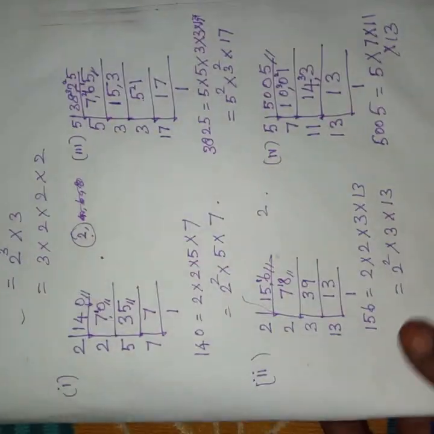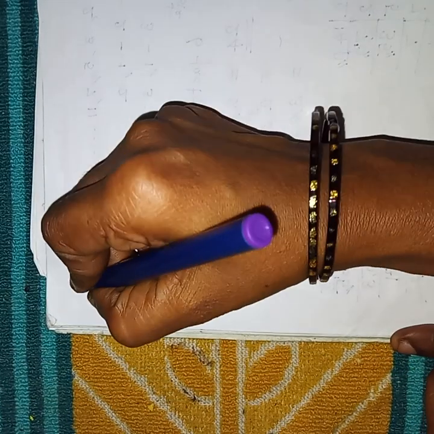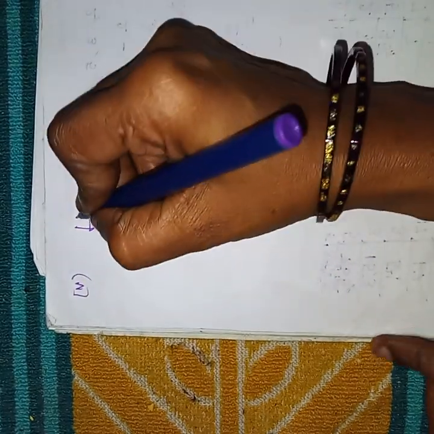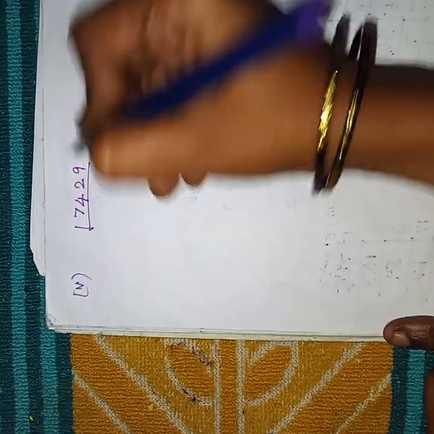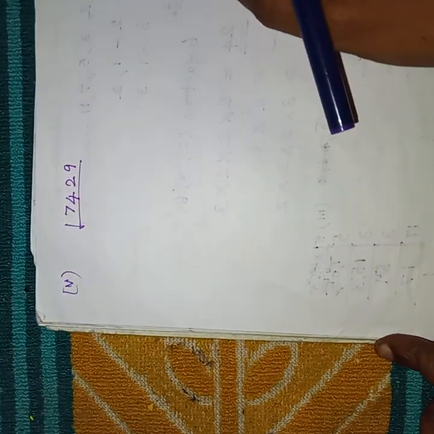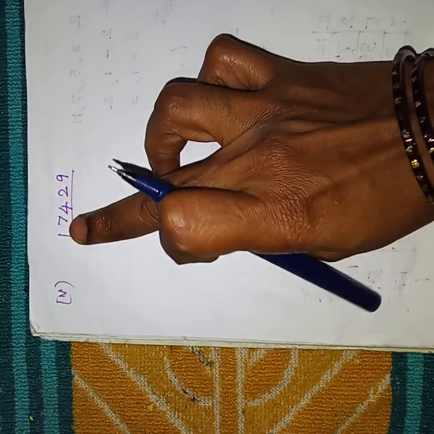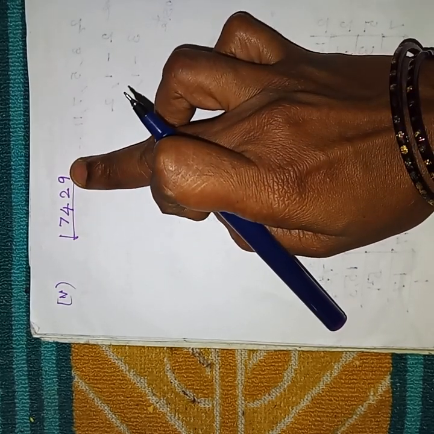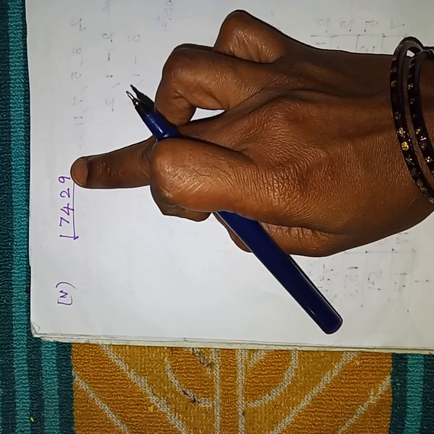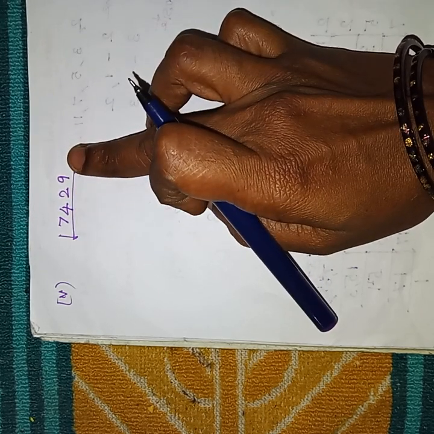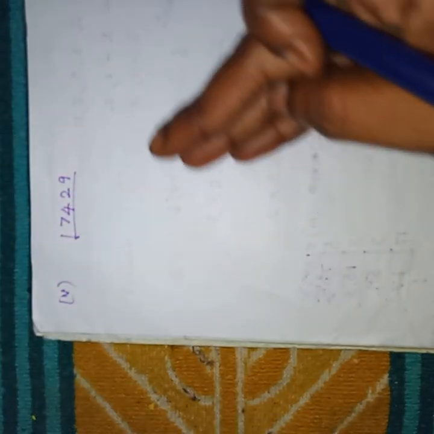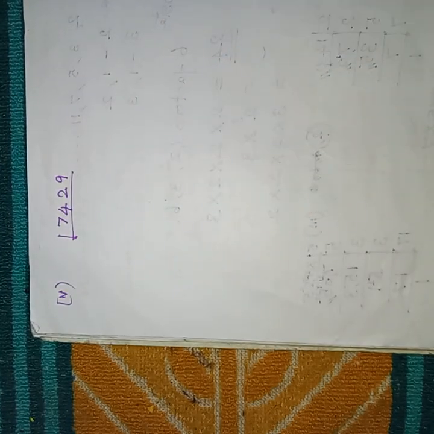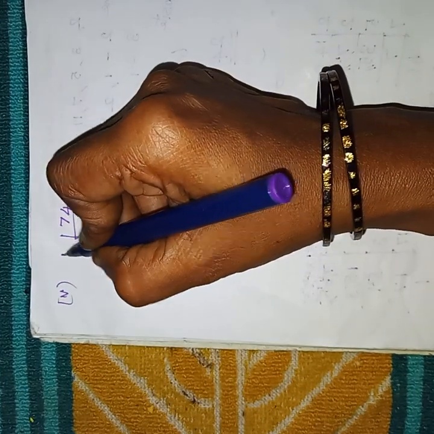So the last sum they have given us, the fifth sum, is 7429. It ends with an odd number, so we cannot factorize with 2. Also, if we add the sum of the digits, 7 plus 4, 11, 11 plus 2, 13, 13 plus 9, 22. 22 is not a multiple of 3, so we cannot factorize with 3 either. If we check with the prime numbers next and next, we get 17 only, it divides the number.